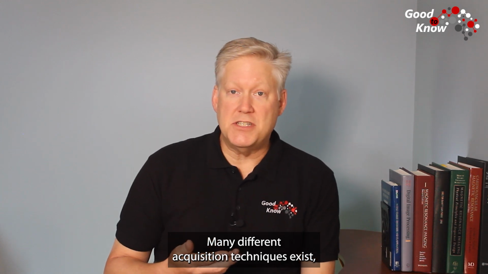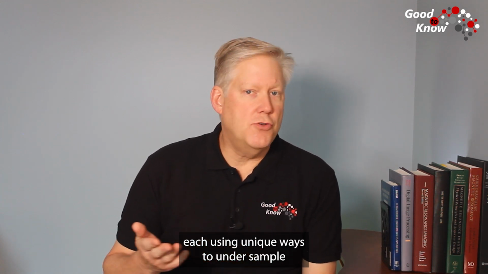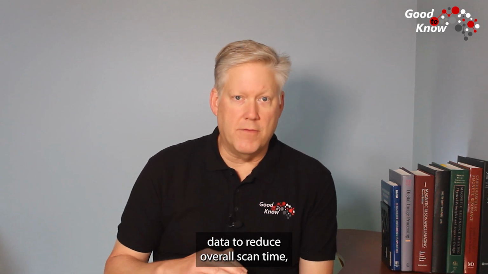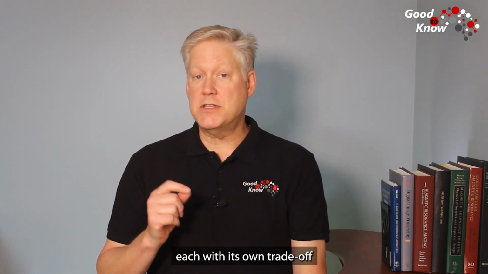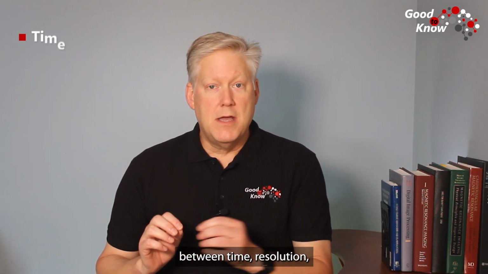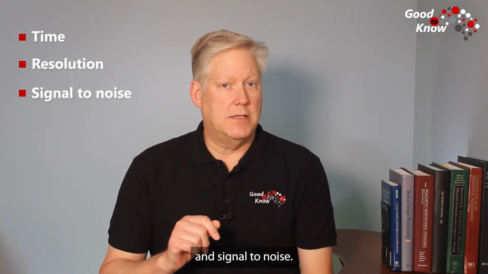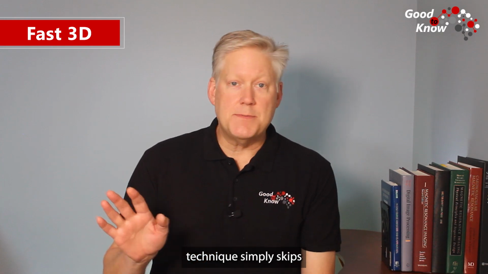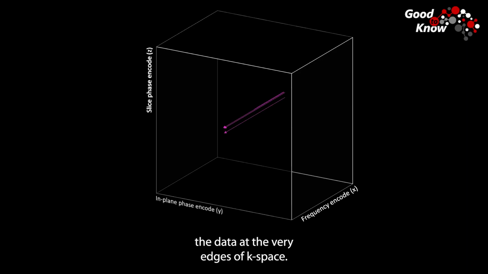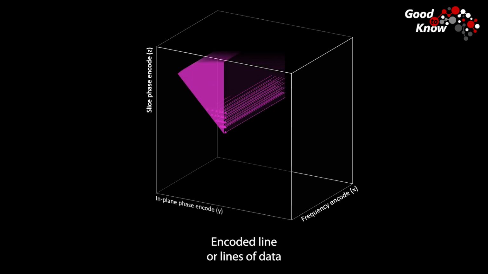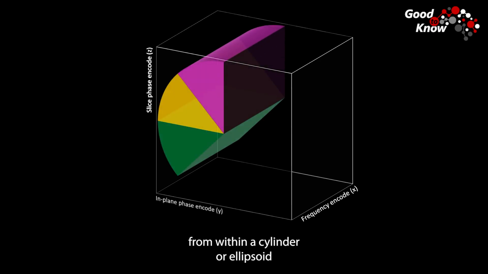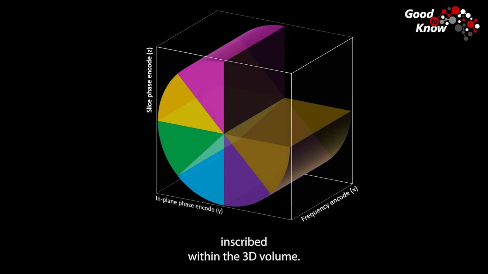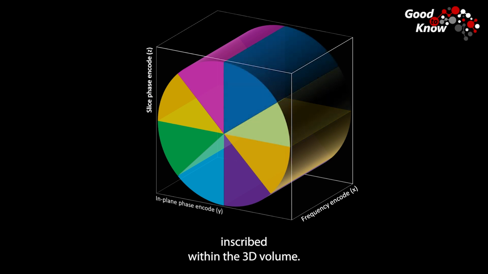Many different acquisition techniques exist, each using unique ways to undersample this 3D k-space data to reduce overall scan time, and each with its own trade-offs between time, resolution, and signal-to-noise. One version of the Fast 3D technique simply skips the data at the very edges of k-space. It does this by acquiring for each phase encoding step a frequency encoded line or lines of data from within a cylinder or ellipsoid inscribed within the 3D volume.